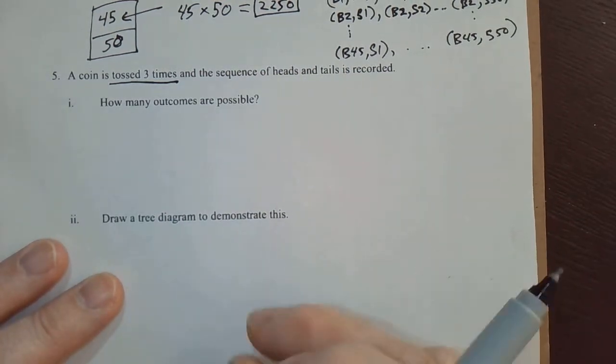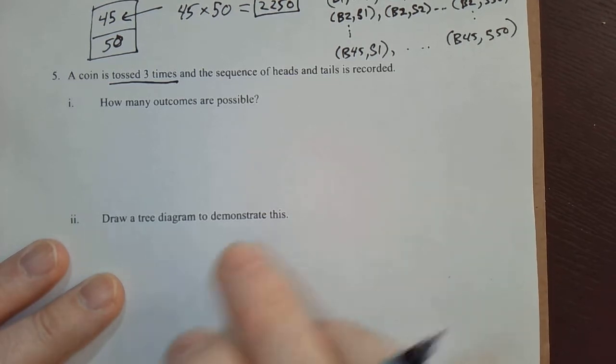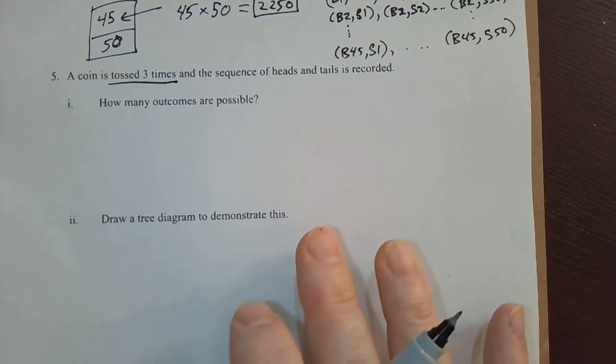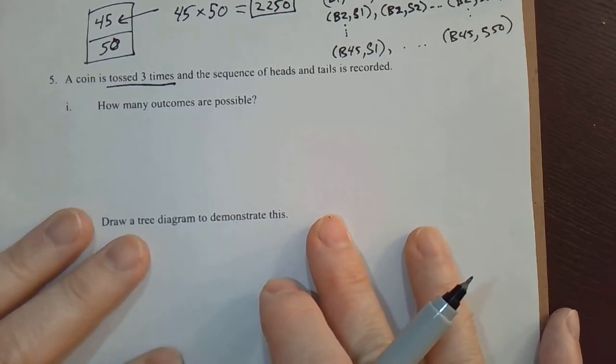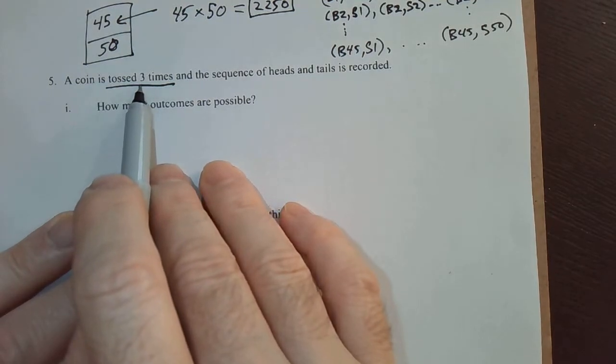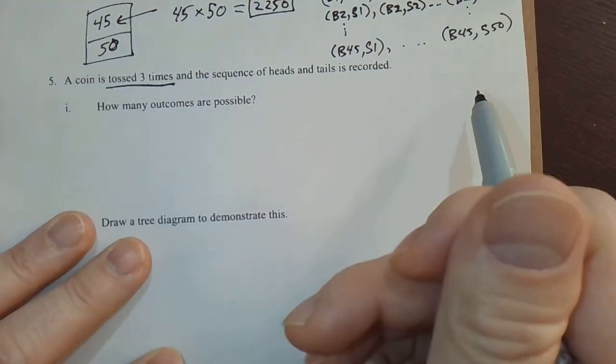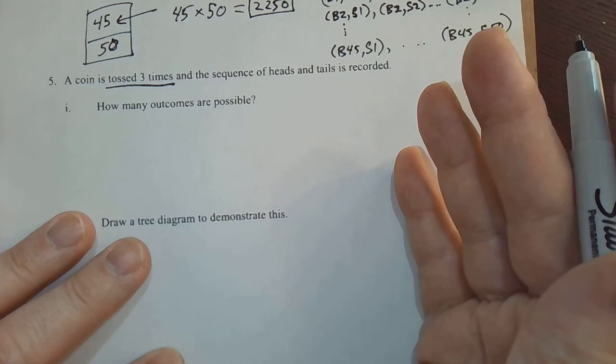So we'll flip it, we'll observe whether it's heads or tails, we'll pick it up, flip it again, and we'll observe heads or tails, and we'll flip it again and do the same thing. How many outcomes are possible? Well, if you break this down, how many tasks are we doing with that one coin? We're doing 3 tasks. We're basically flipping it once, we're flipping it a second time, and we're flipping it a third time. So 3 tasks.